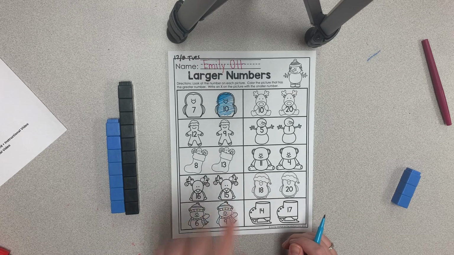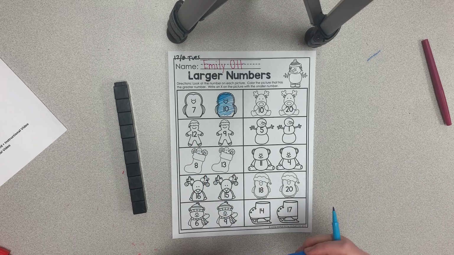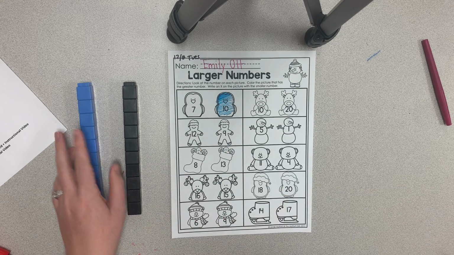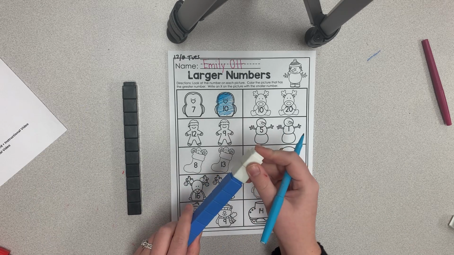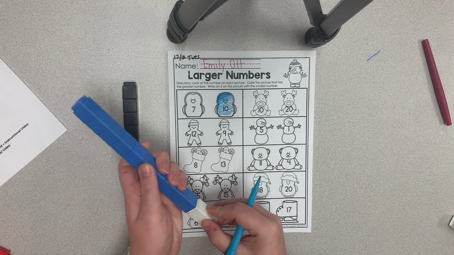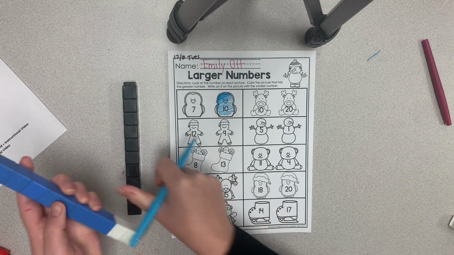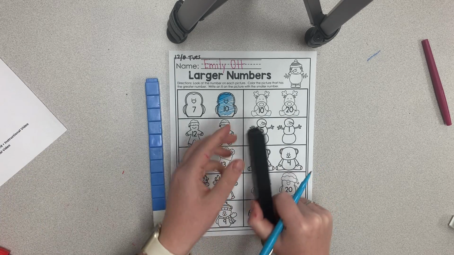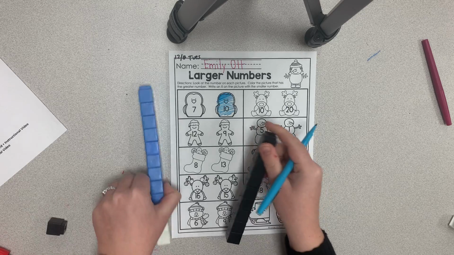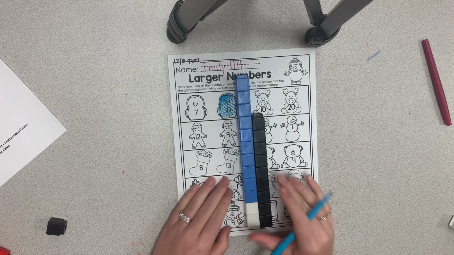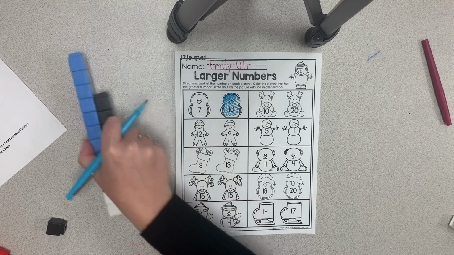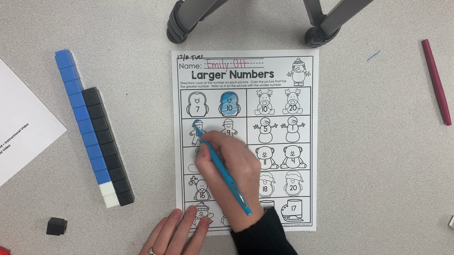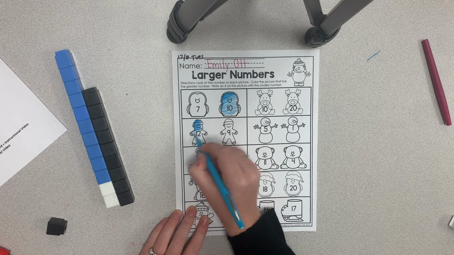Okay, let's look at our gingerbread. Now this one goes past 10. This is 12. So 10, I'm going to add some white ones on top. Actually, I'm going to add them to the bottom. 10, 11, 12. And this one is 9. So let's compare the two. This is 12, and this is 9. The 12 is larger. So I'm going to color the 12.